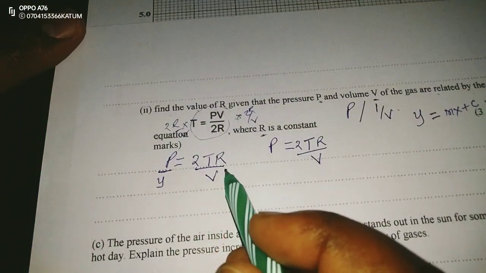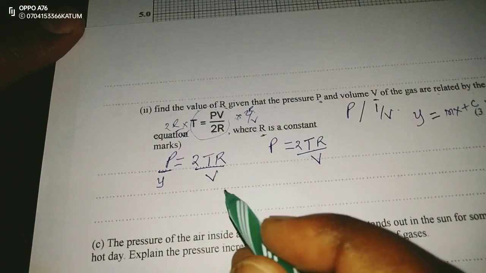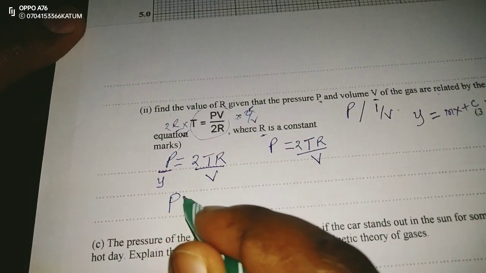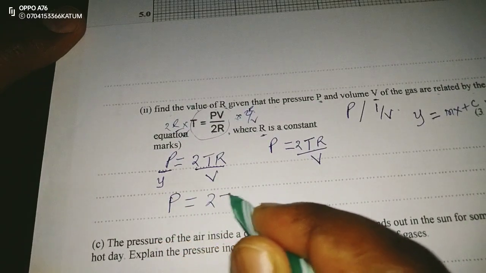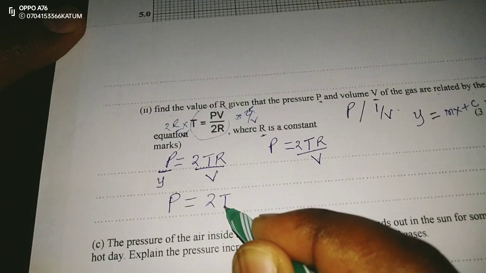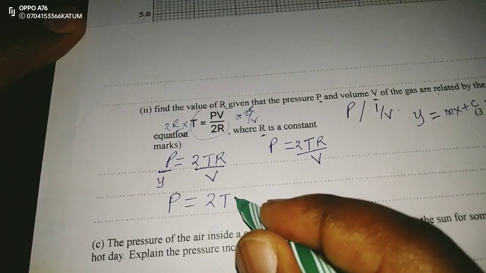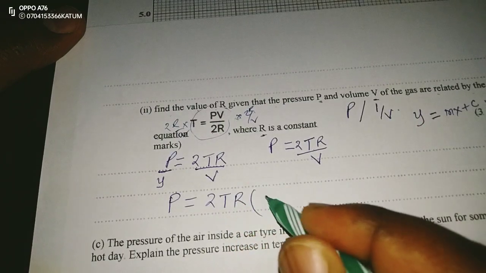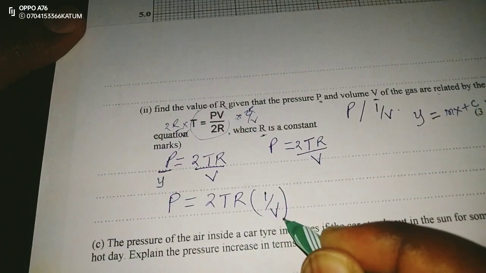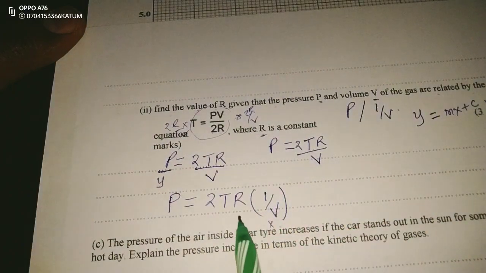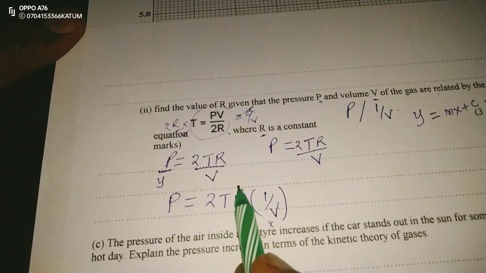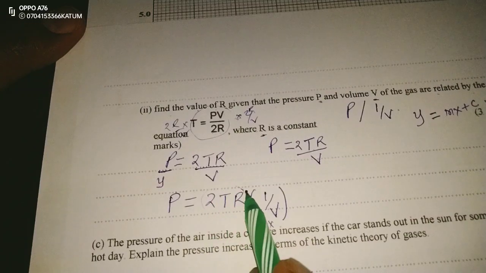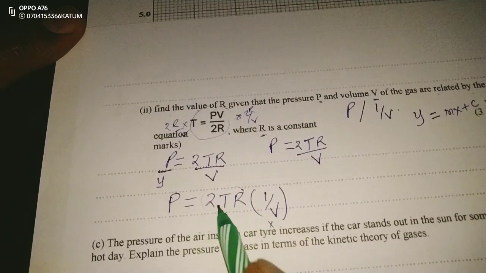Therefore, on this side, because 1 out of V is on the x-axis, we can actually say this. We have 2tr, then 1 out of V, which is on the x-axis. So the coefficient of the x-axis quantity now becomes our slope.